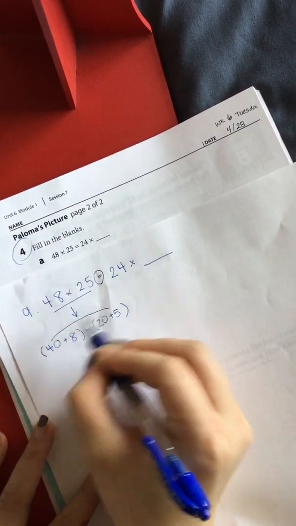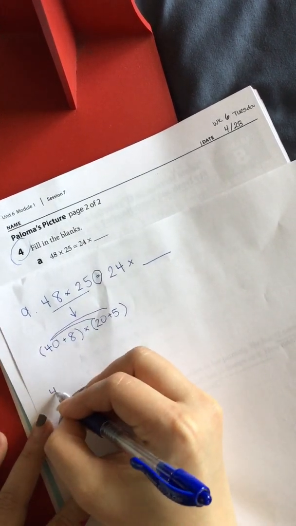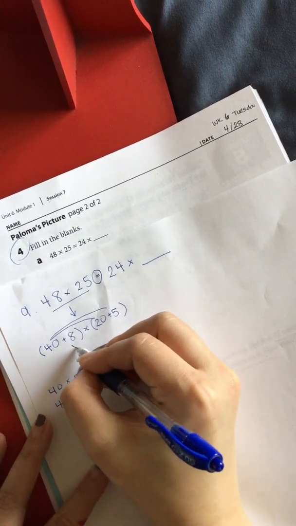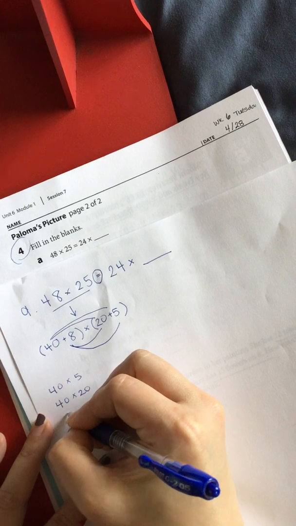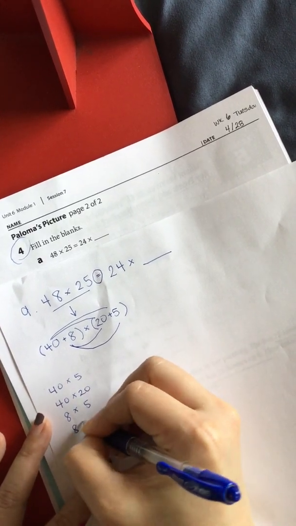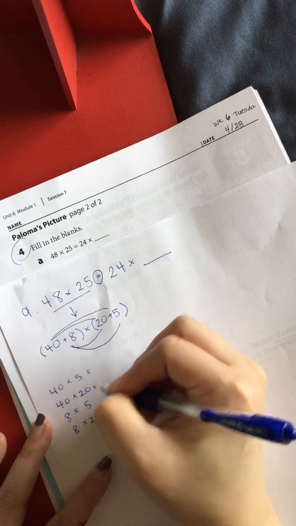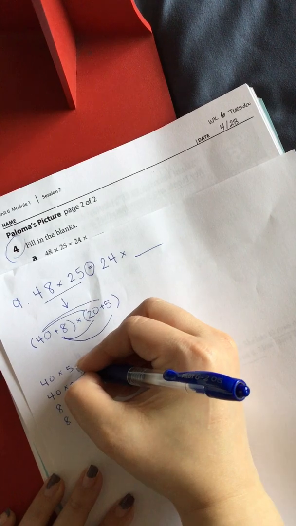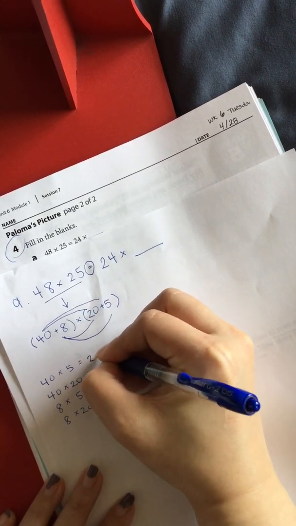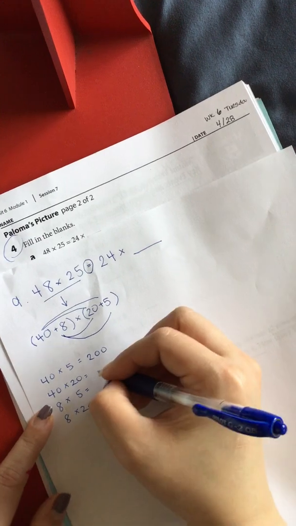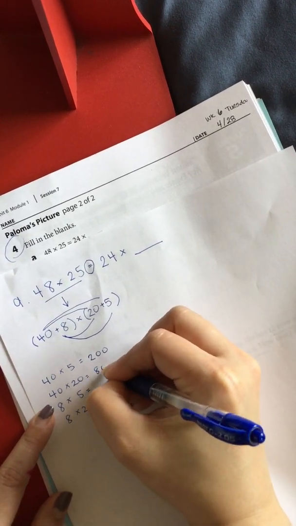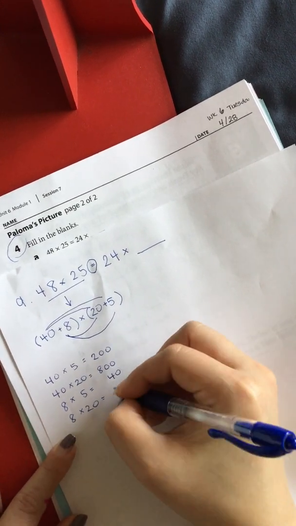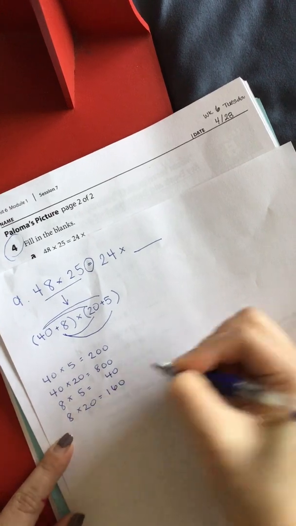So 40 times 5, 40 times 20. Then I'm going to do 8 times 5 and 8 times 20. So now that I have all of my equations that I need to solve, now I'm just going to solve them. 40 times 5 is 200. 40 times 20 is 800. 8 times 5 is 40. And 8 times 20 is 160.